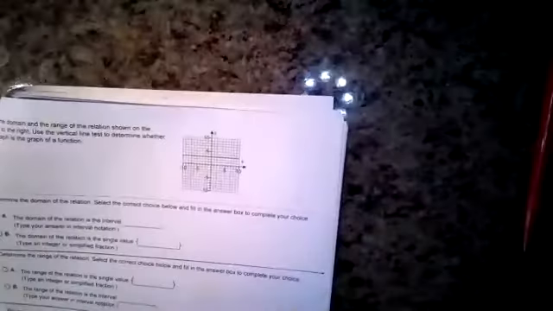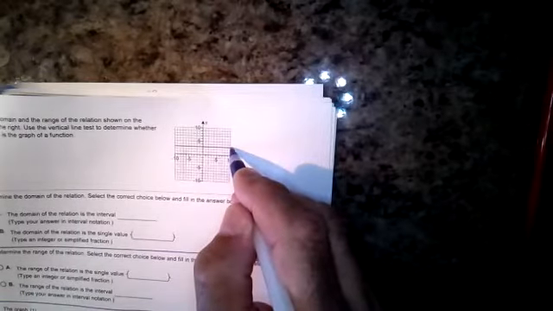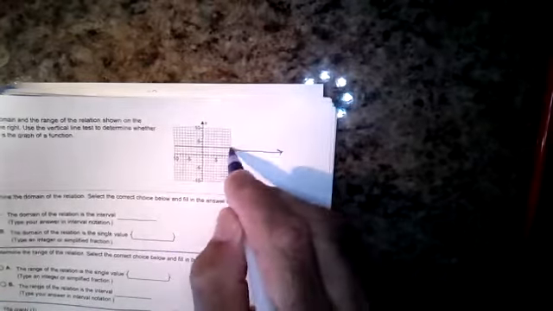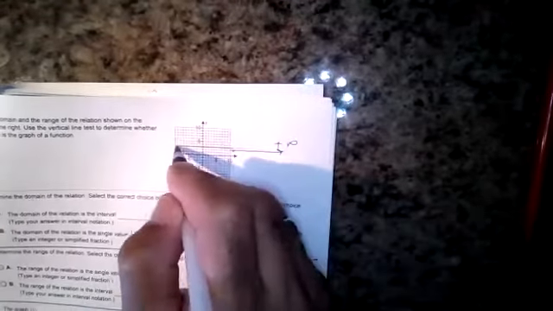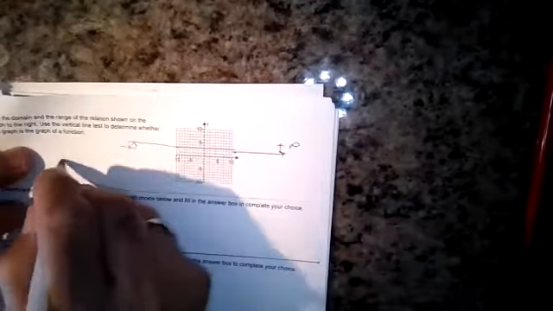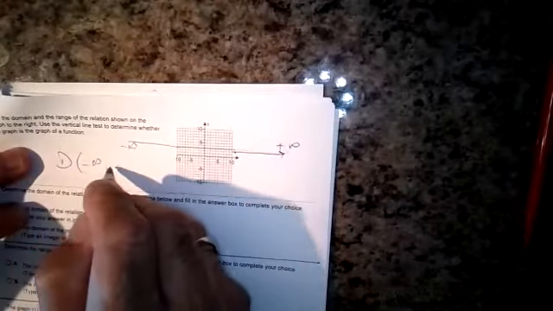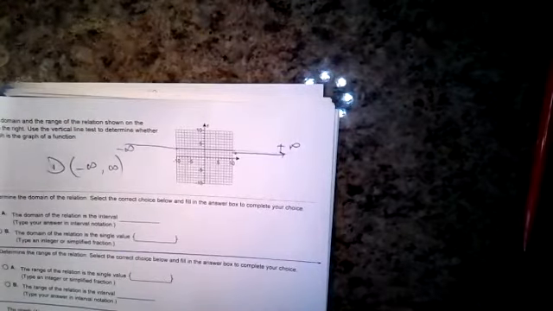How about this line? This is a vertical line. See? Domain, this line goes all the way as far as the x goes, here and there. So domain is -infinity to infinity, right? What about the range?